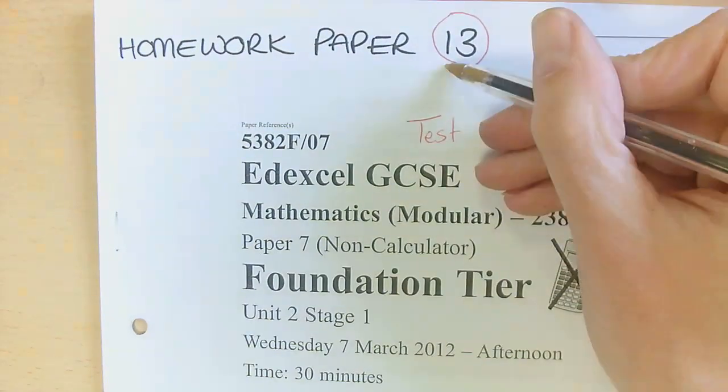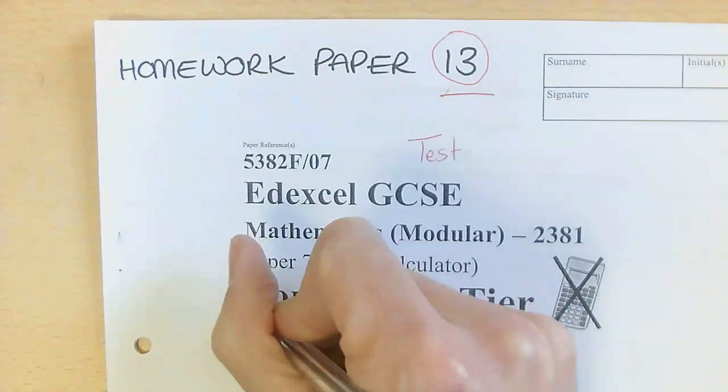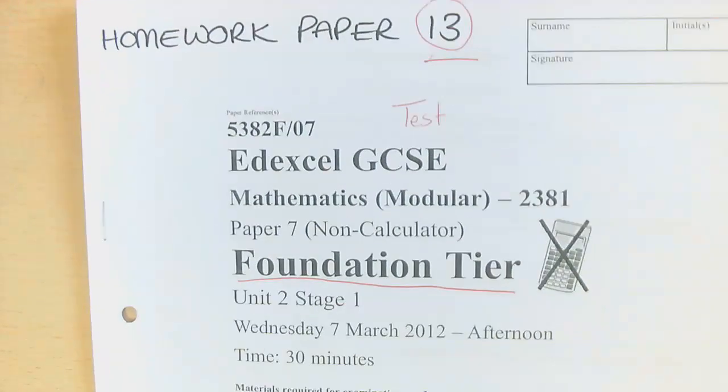Right, homework paper 13, foundation tier. Here are the solutions. Let's get stuck in.